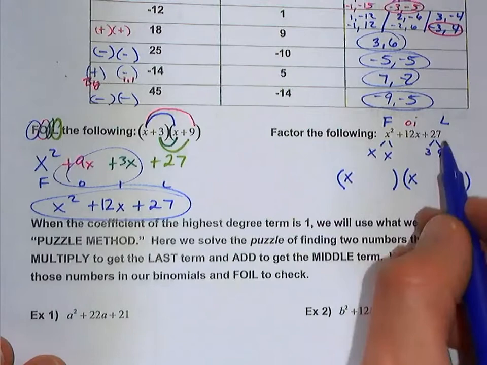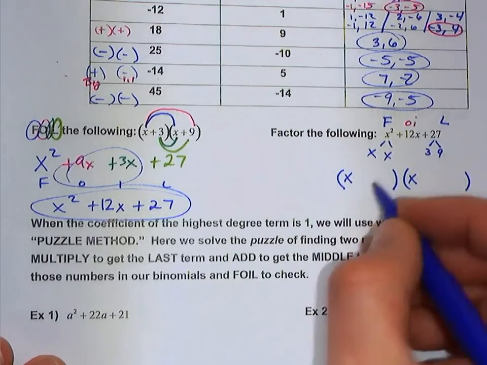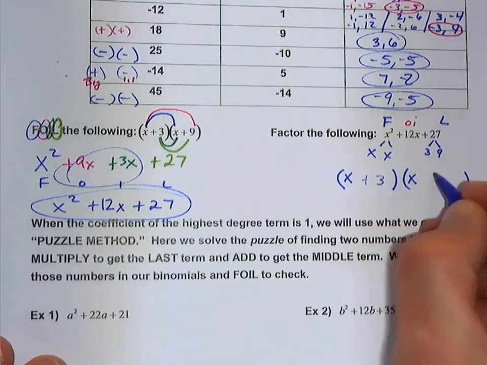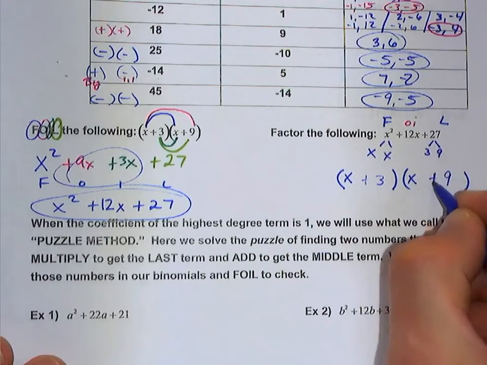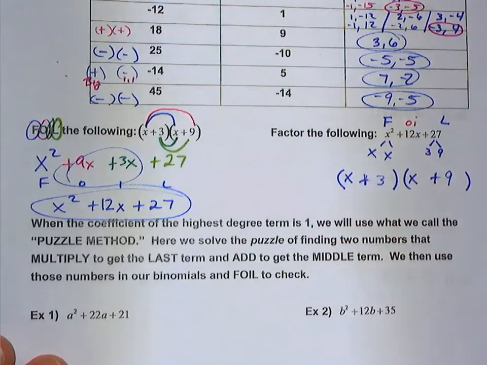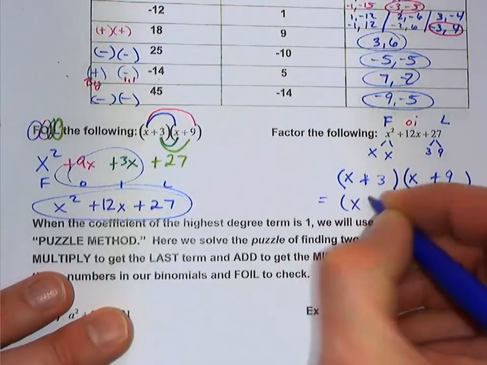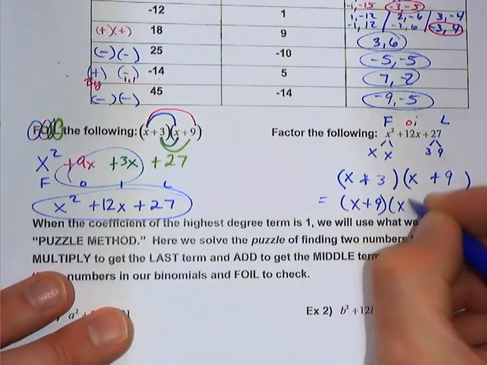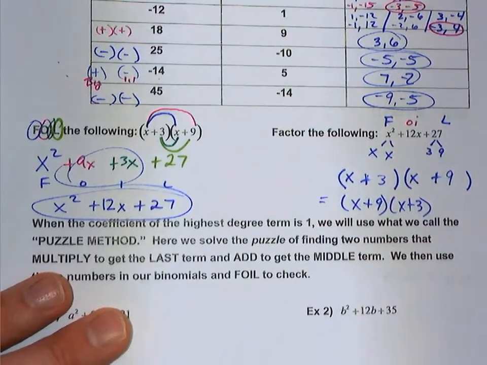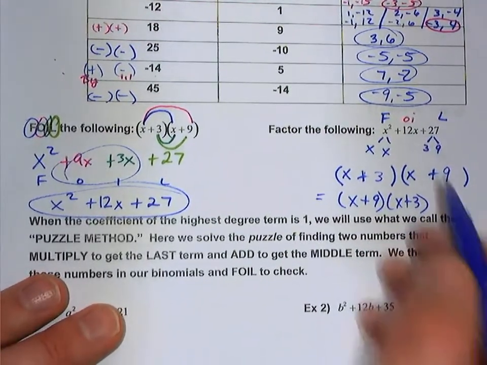So those are your last ones. You put it in the last spots here. It's a positive 3 and a positive 9. If you did it the other way, if you did x plus 9 and x plus 3, doesn't matter. You would get the same answer. Okay, both of those are right. So again, understand that that's the same thing as x plus 9 and x plus 3. These are equivalent.